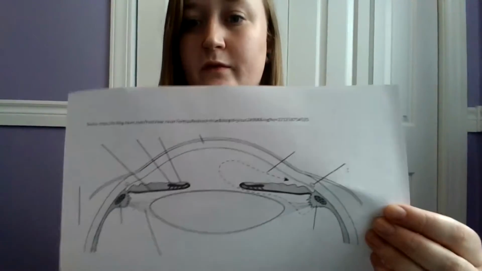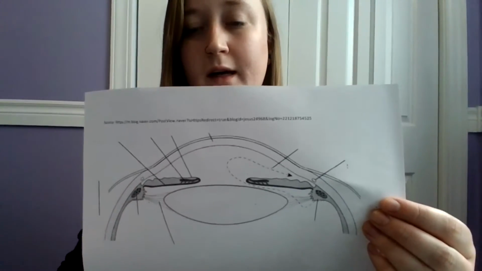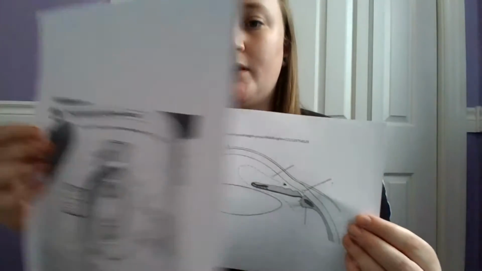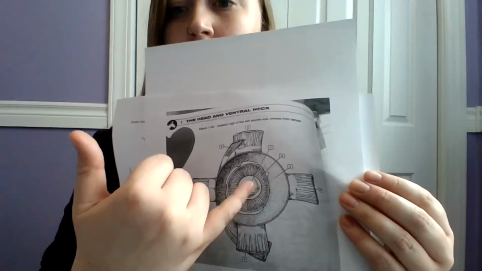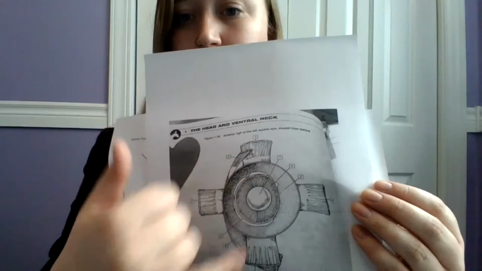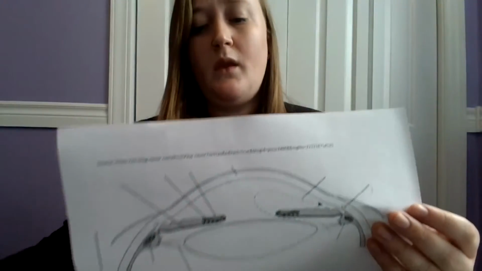Okay, so next I'm going to be talking about the muscles of the eye and how they work for vision. I have a diagram here that just shows some of the internal muscles of the eye. And then I have another one here as well that just shows the ciliary bodies and the iris.